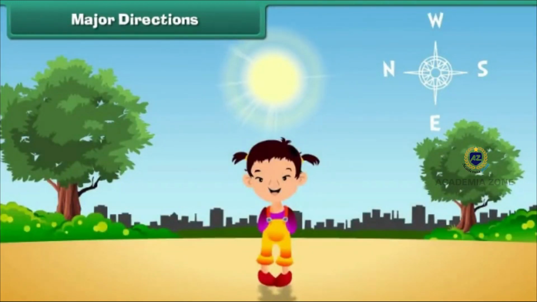This is Jivika. She's standing with the sun behind her. You know that the sun rises in the east. Therefore, east is behind Jivika. It means west is in front of her. North lies to her right. South lies to her left.